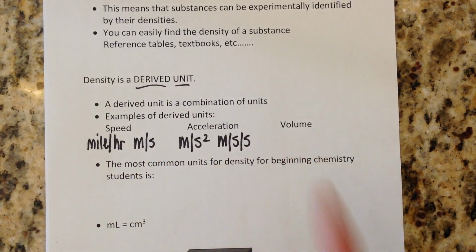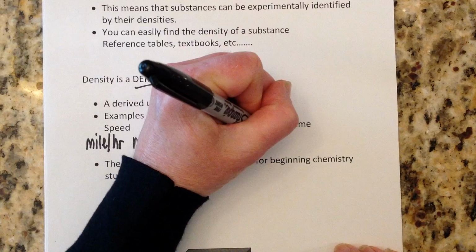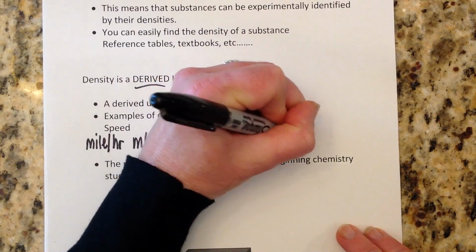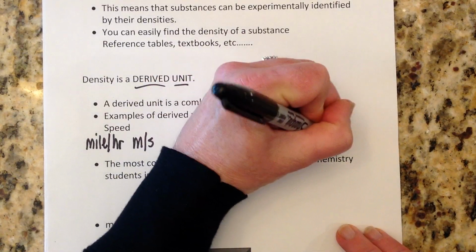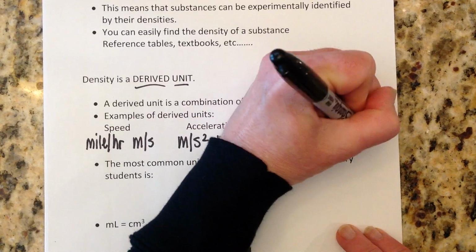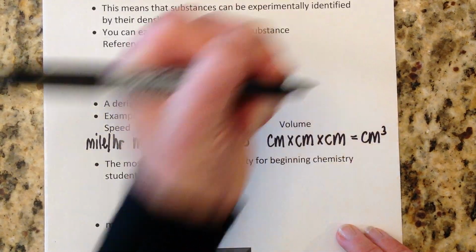Volume is also derived. Now that confuses my students often because they say, well, isn't volume just a liter or a milliliter? It is, but that is actually derived from length times width times height. So when we talk about volume, you may be looking at a centimeter times a centimeter times a centimeter, for example, and that's actually a cubic centimeter.